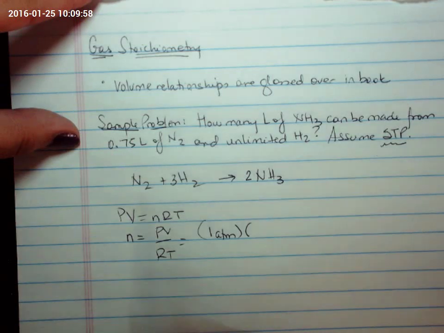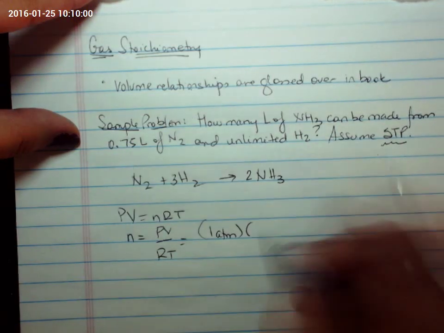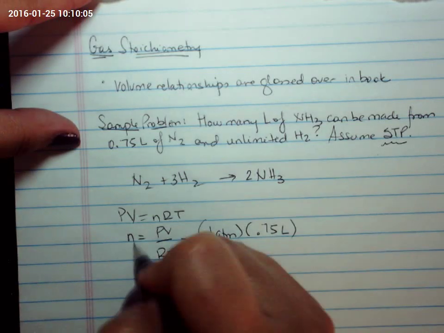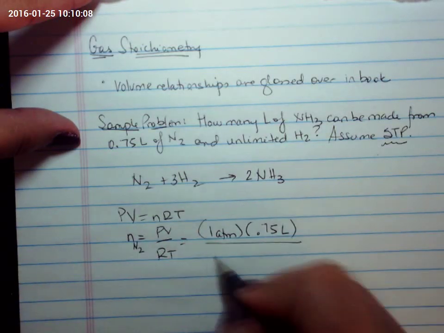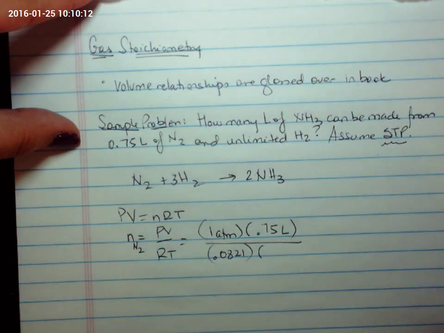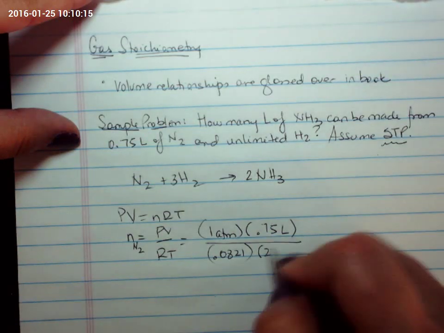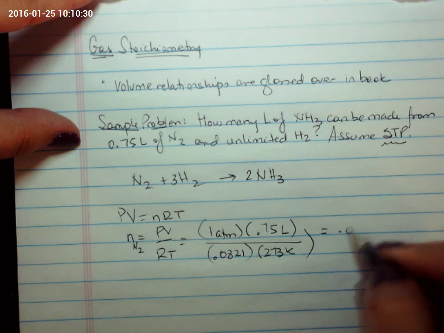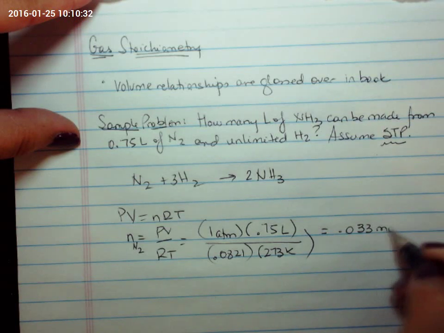Do I know the volume? Yeah, they told me it was 0.75 liters of nitrogen. So we're basically going to calculate moles of nitrogen. Do I know R? I do. It's 0.0821. Do I know T? What's T at STP? 273 Kelvin. All right, so I could put these numbers into the ideal gas law and figure out the moles of nitrogen. So 0.75 divided by 0.0821 divided by 273. So there are 0.033 moles of nitrogen.